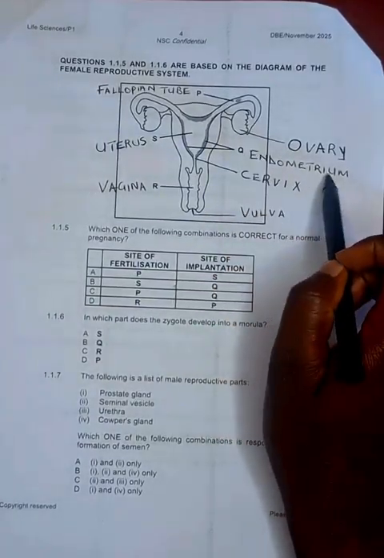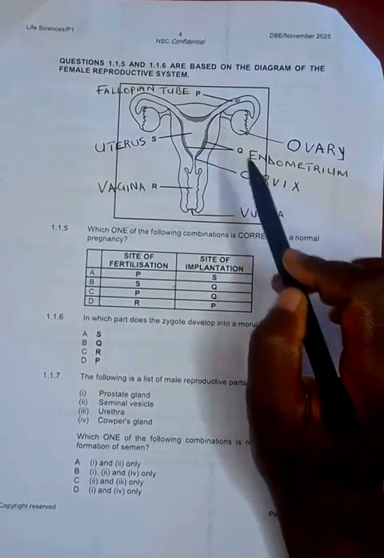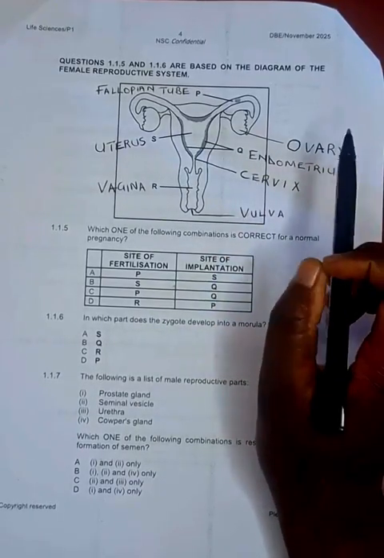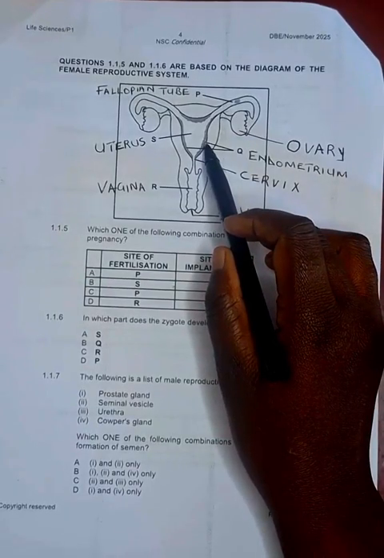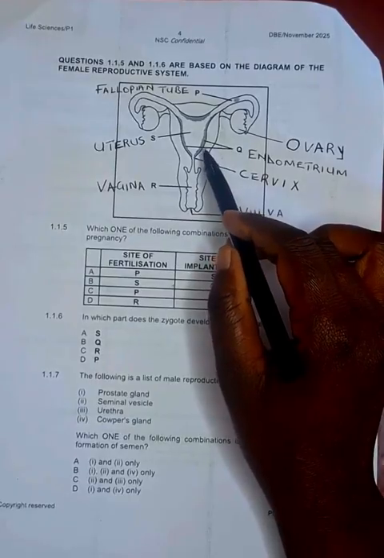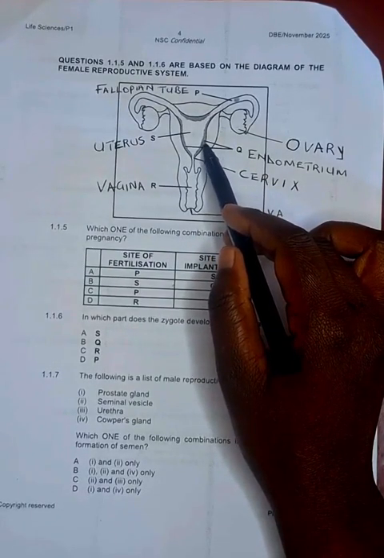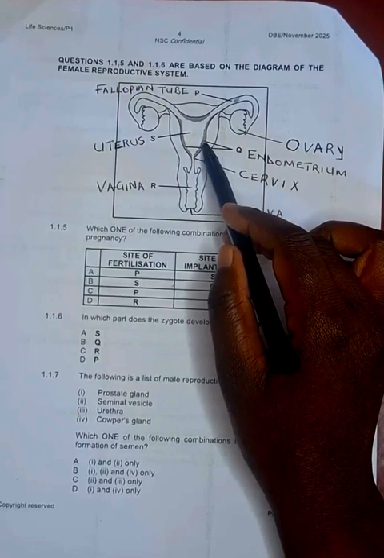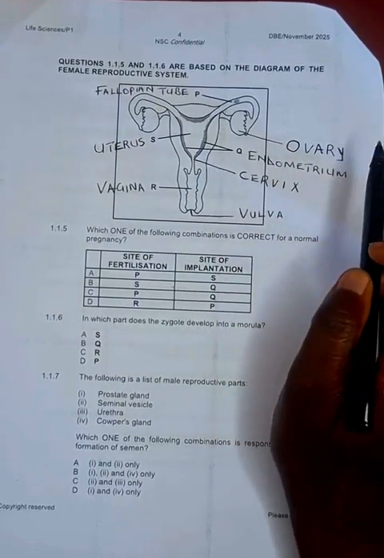So we can say that the endometrium is the site where implantation takes place and the formation of the placenta takes place. Now, implantation is the process whereby the blastocyst embeds or implants itself into this inner lining of the uterus known as the endometrium.